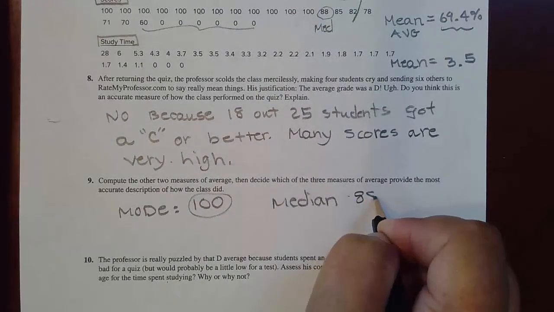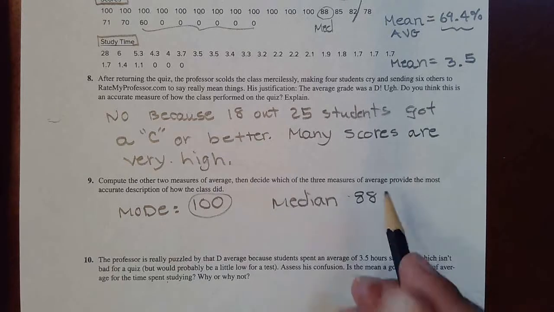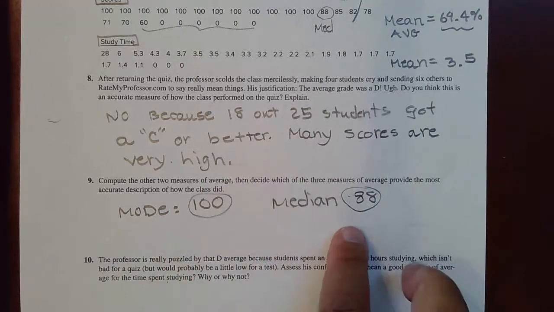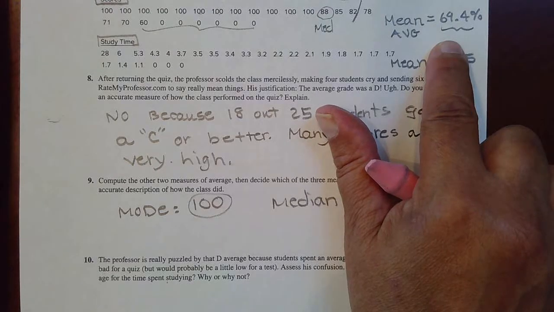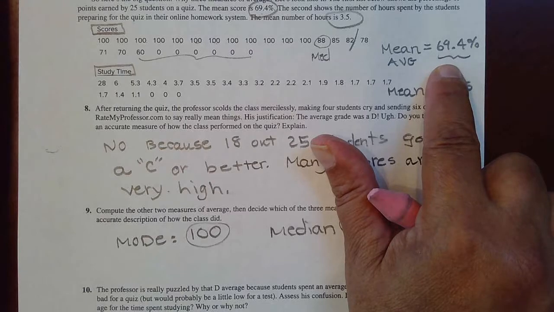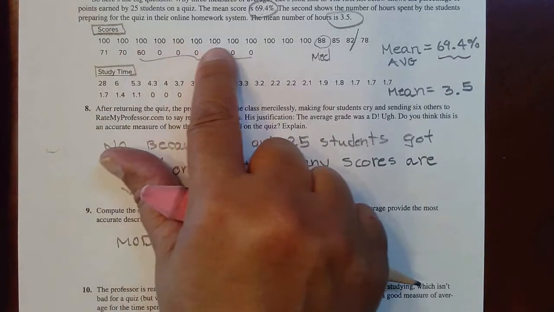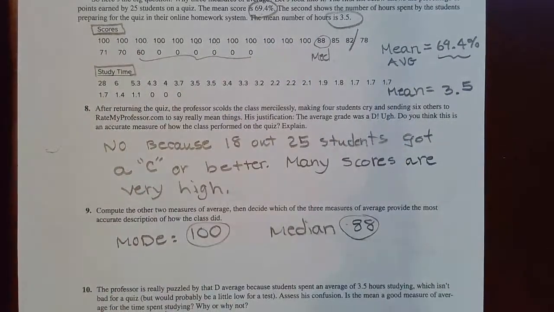That's 88%. So, if somebody asked you what is the most accurate description of what happened here, you could go with either one of these. The average is certainly not the most accurate description. This makes it seem as though the class did not know what they were doing as a whole, and that is not true. These were a lot of excellent grades, and then several more B's and C's after that.